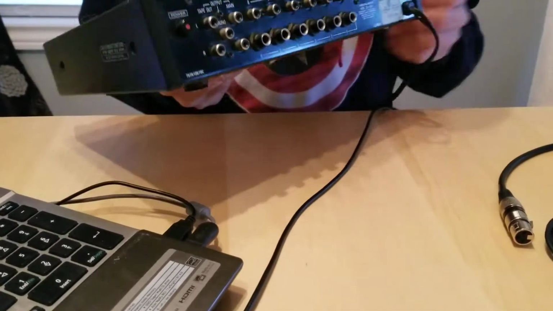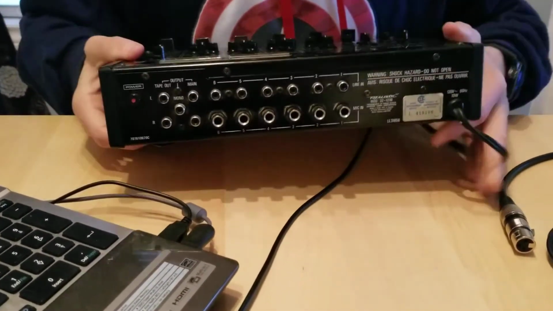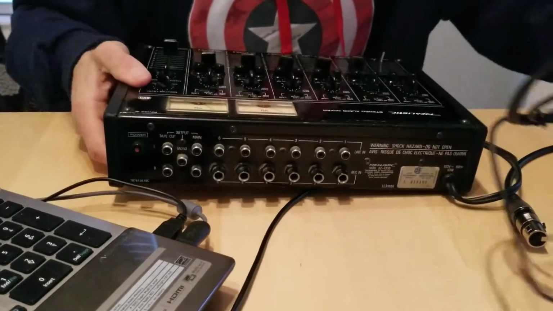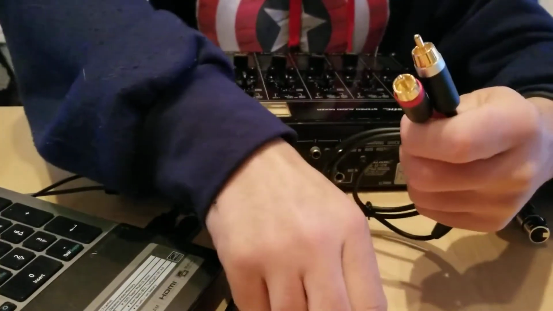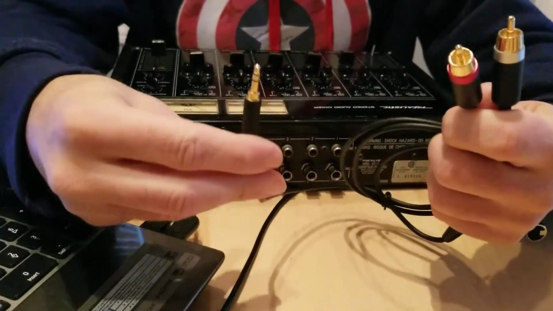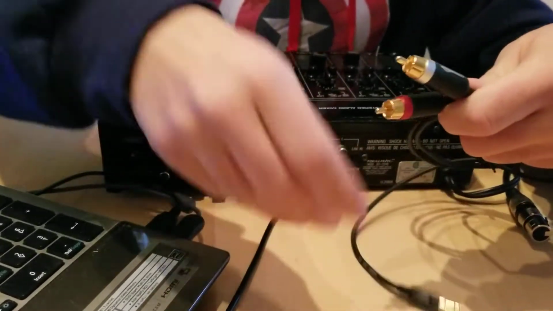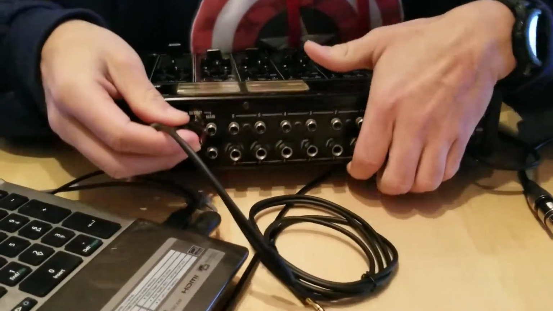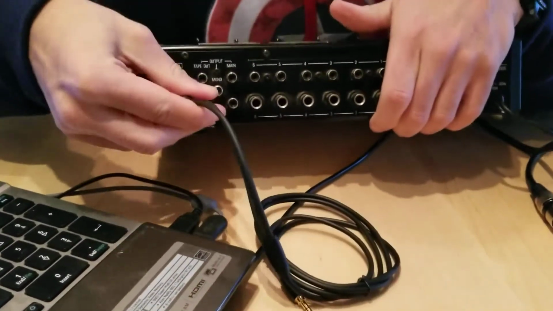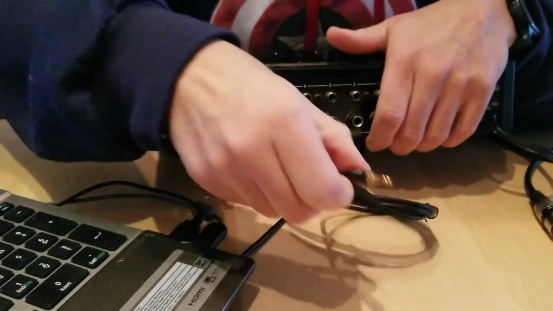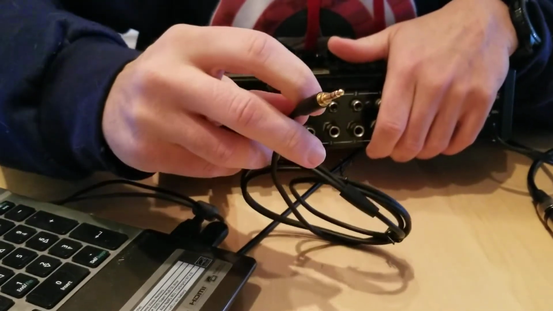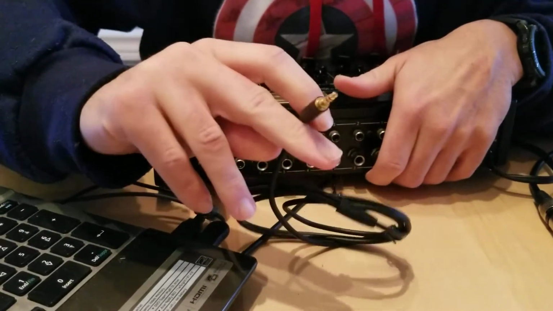So the way that you're going to connect this to the computer is you are going to get an AV cable that has an AV connector on one side and an 1/8-inch connector on the other side. What this essentially does is plug in to the tape out on your mixer, and the other side is going to plug in to your computer or your desktop into the microphone jack.